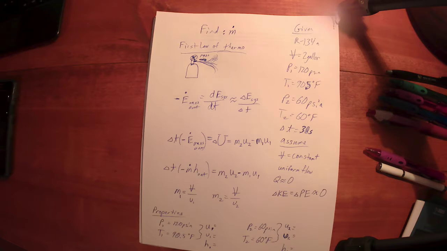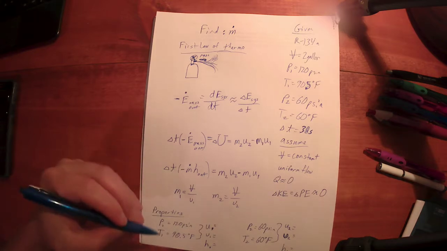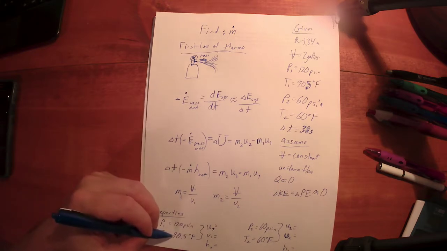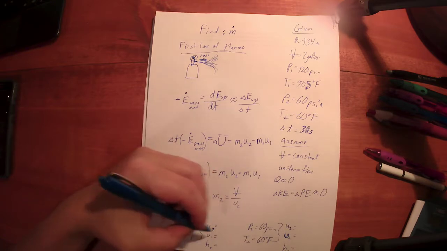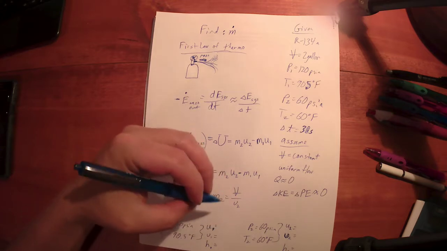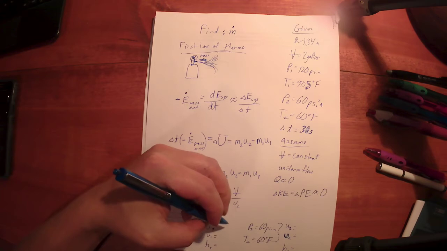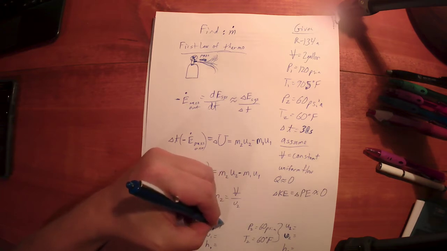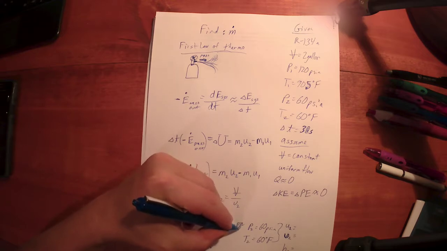We know R134A at 120 psi A is going to boil off at, what do we got? What is the saturated temperature? 90.49 degrees Fahrenheit. So we have literally just barely hit, we're sitting right at saturated vapor for R134A at this point. It boils at 90.49, we're at 90.5. I'm just going to assume that this is saturated vapor at this point. And so the U value is 106.37 BTUs per pound mass.